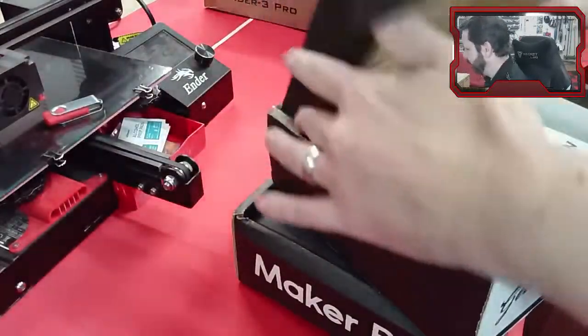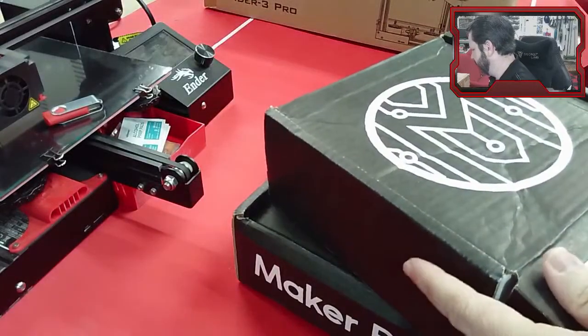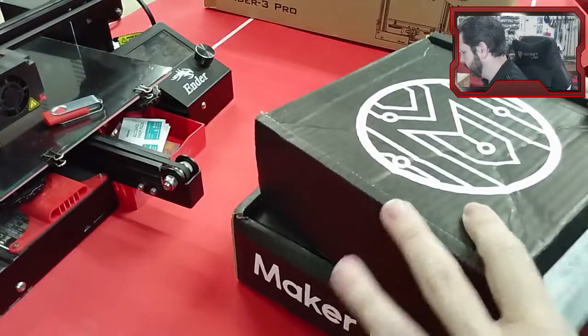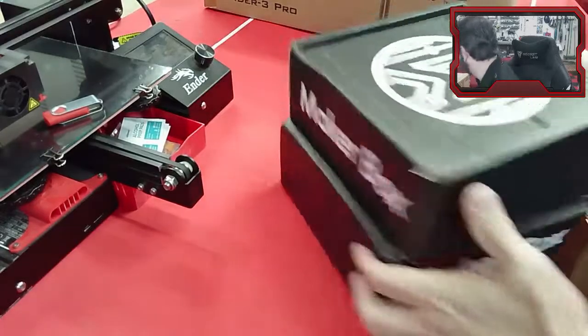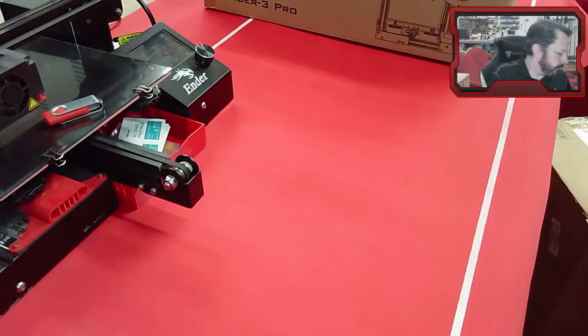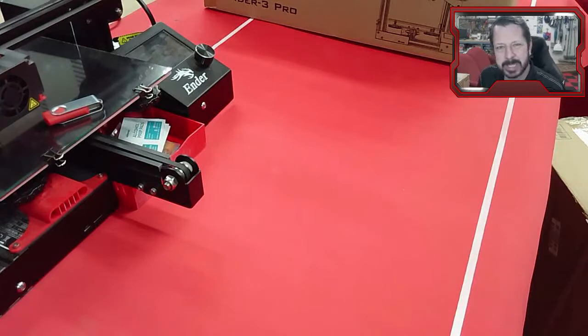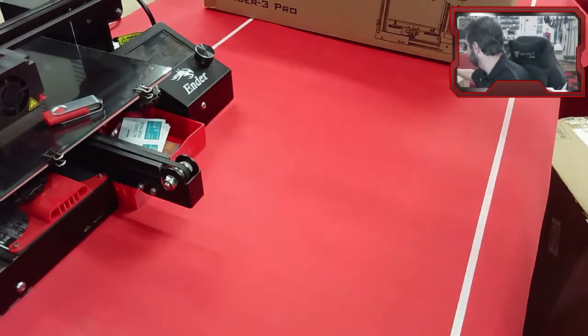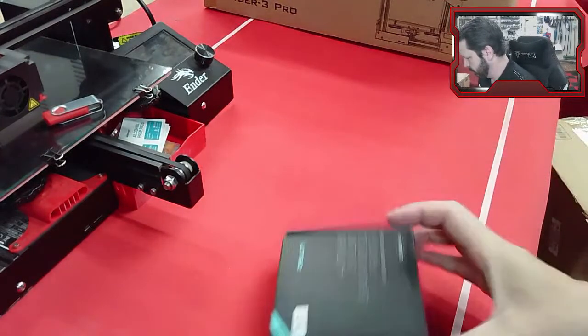So if you don't want to buy a bunch of filament to try different things, then these maker boxes are one way to get an assortment of filament. Maybe not the best value. I don't know how much they cost anymore. I just have an auto thing for it.